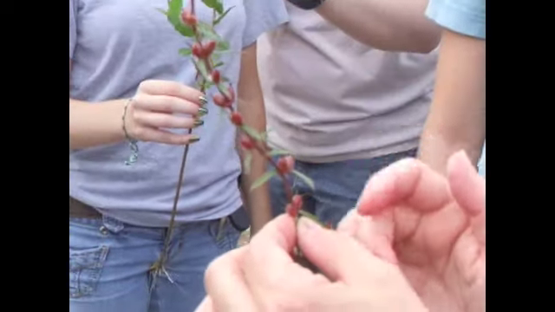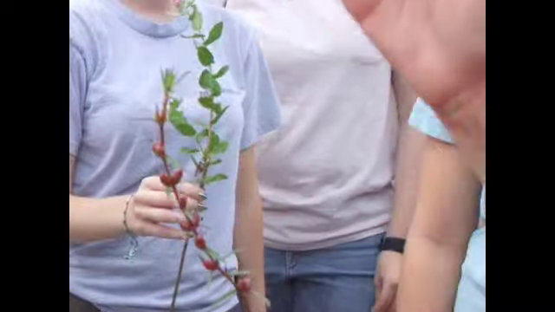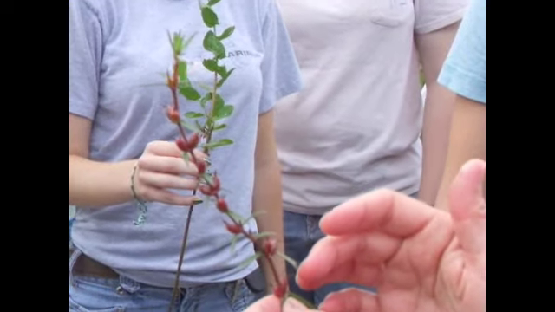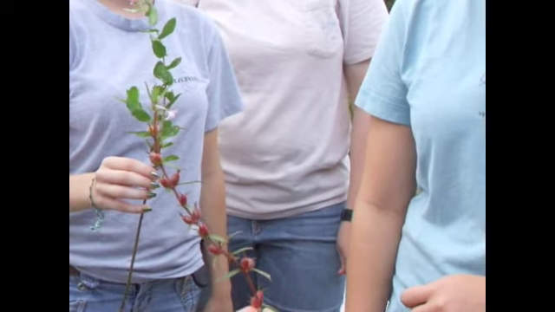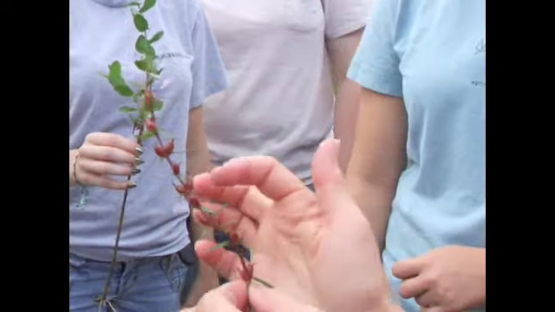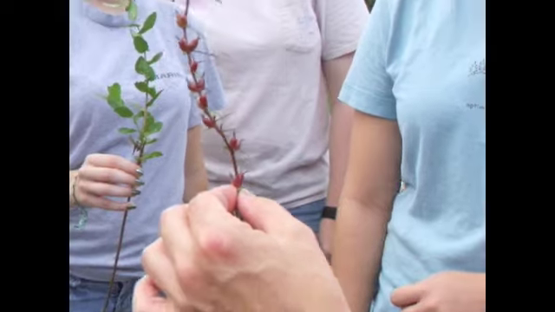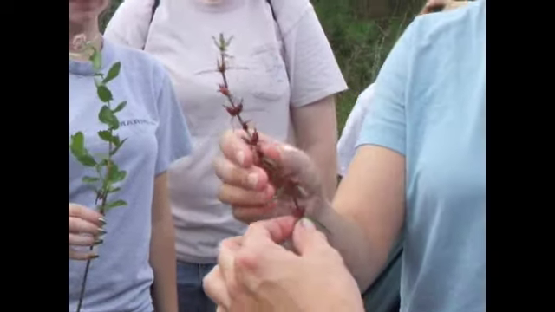So this is actually called an indeterminate inflorescence. It's rhyming. Feels good. Because it continues to grow and produce flowers as you go up the stem. This flower will eventually produce fruit, but these balls on here are just fruits that are forming. So there used to be flowers there.